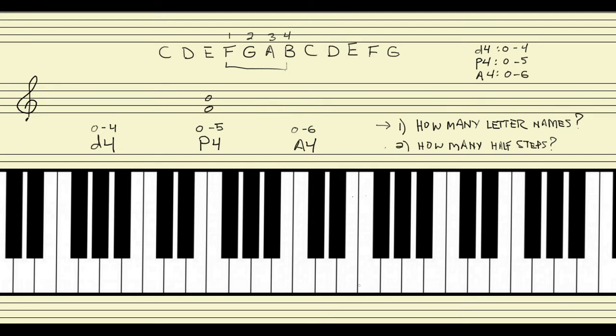Okay, so let's check these out at the piano. Here's F, and here's B. Let's count this. F to F sharp is 1. F sharp to G is 2. G to G sharp is 3. G sharp to A is 4. A to A sharp is 5. And A sharp to B is 6. So F to B is 6 half steps, but we only need 5.